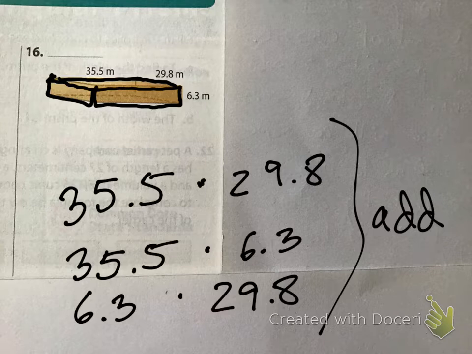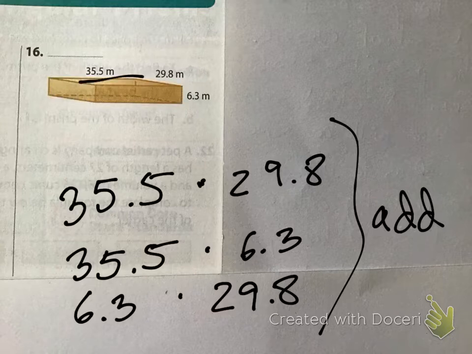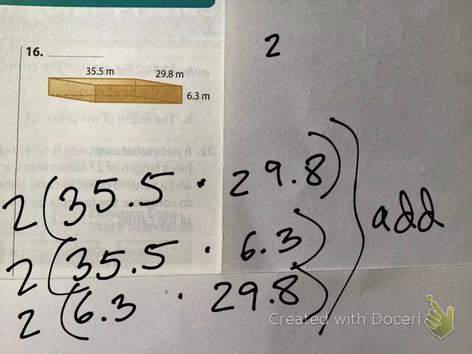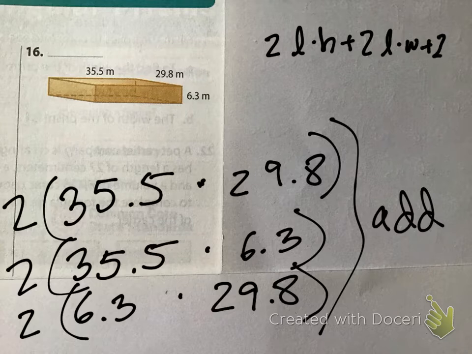Yes, Michelle. You have to multiply each side by 2. Yes. You have to multiply each by 2 because there's 2 of each side. There's 2 of the tops and bottoms, because there's 1 of each. So we would multiply this 2 times this, 2 times this, 2 times this. So the formula is 2 length times height plus 2 length times width plus 2 width times height.